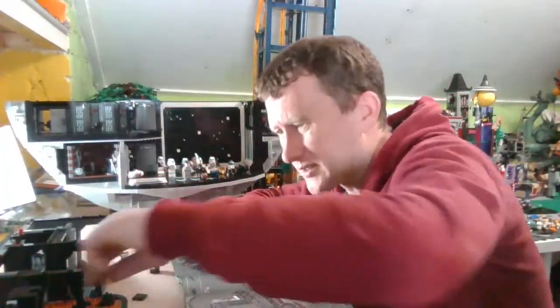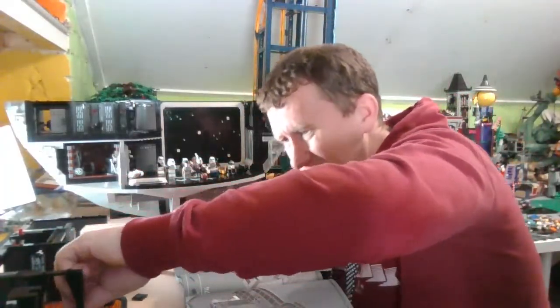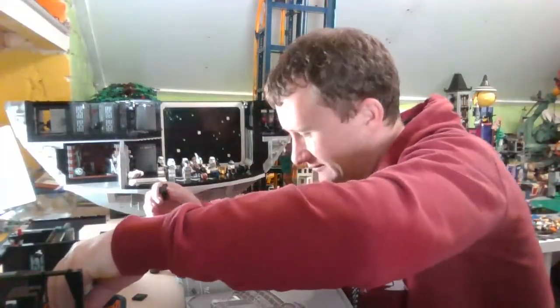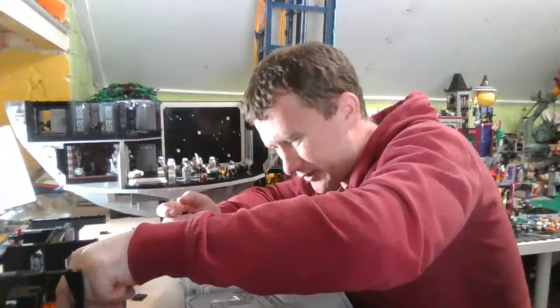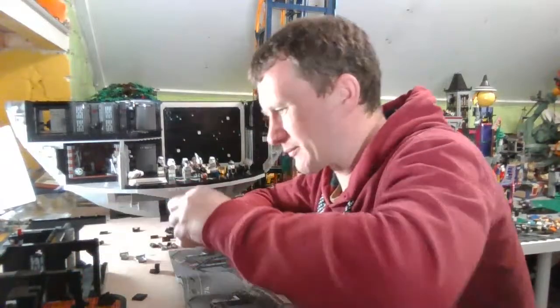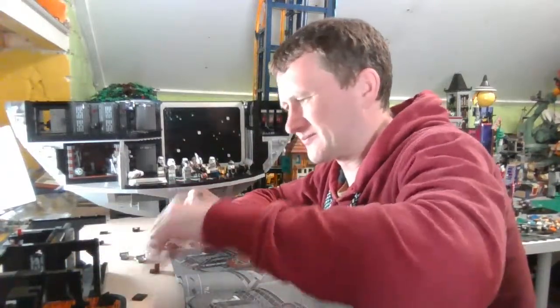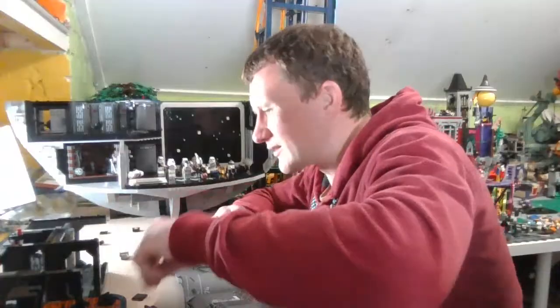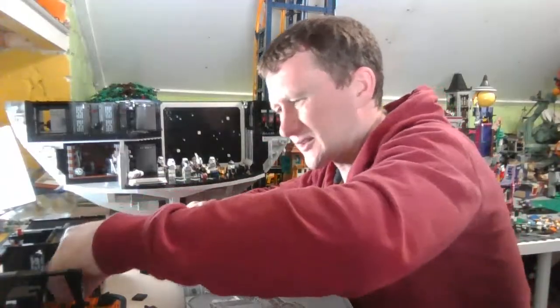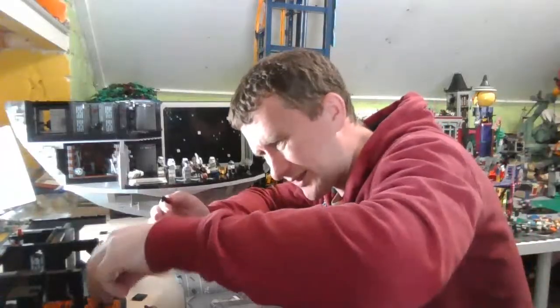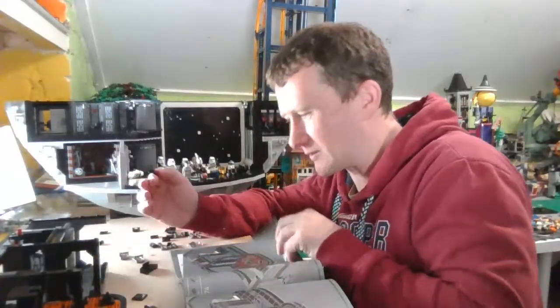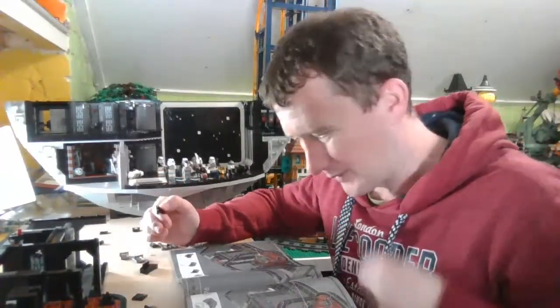I can't believe I'm wasting so much time on this little thing here. Stupid. Right, that bit is on there. That bit is on the back, and that bit is back on. So all of those are in the exact space, facing the correct way, doing the thing that it's supposed to be doing. Turn the page.